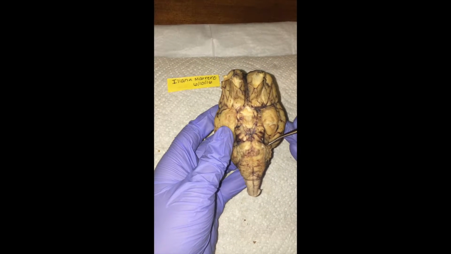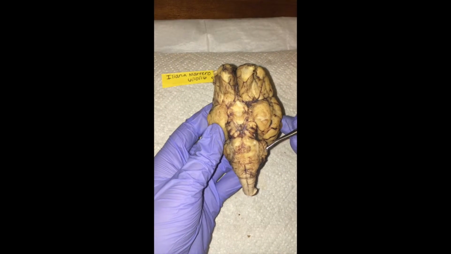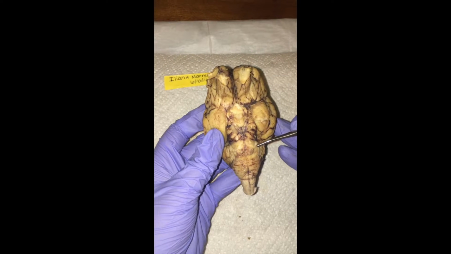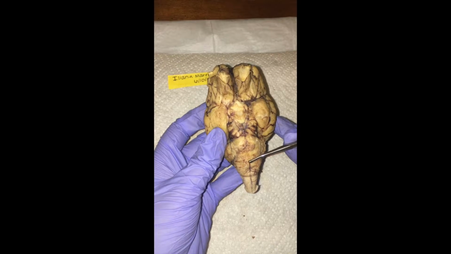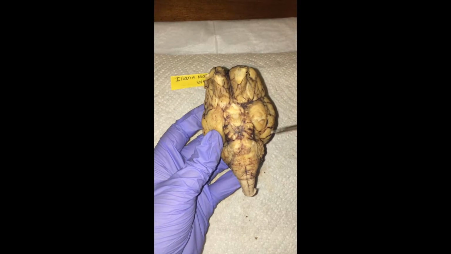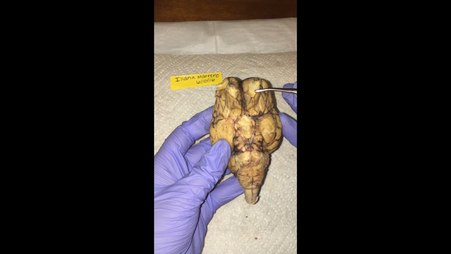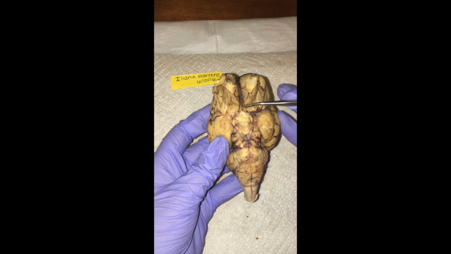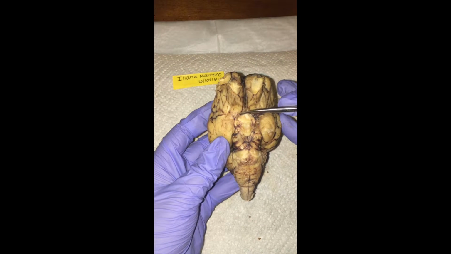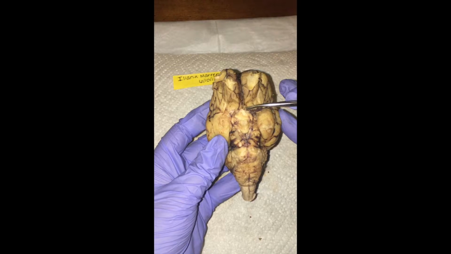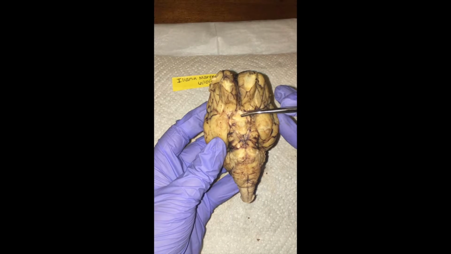So right along here we have the cerebellum. Here we have the pons. Right down here we have the medulla oblongata. Then we move up right up here. We have the olfactory bulb and the olfactory tract. Next we have the optic nerve right above here, and then the optic chiasma in this region here.